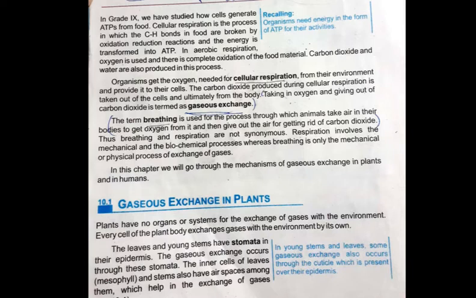The name of the second topic is how gaseous exchange occurs in plants. Now we will discuss how gaseous exchange occurs in plants. Students, you have observed a number of plants that are present around you. By observing the plants, you have observed that they have no special organ or systems for the exchange of gases. It means, how do they interact with the environment?